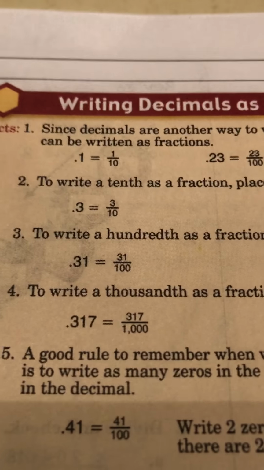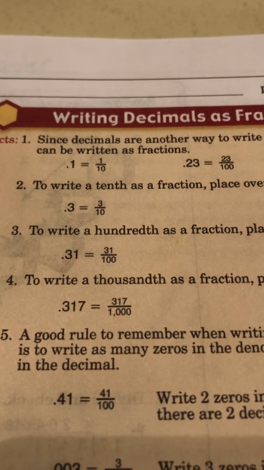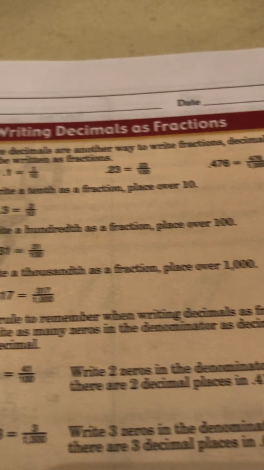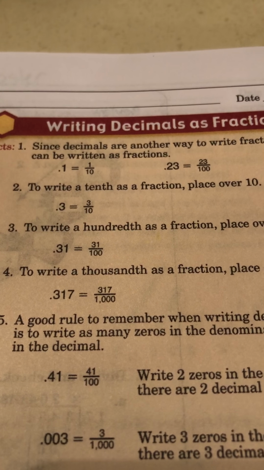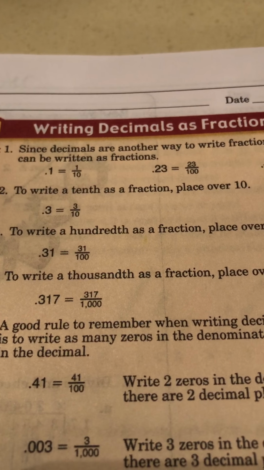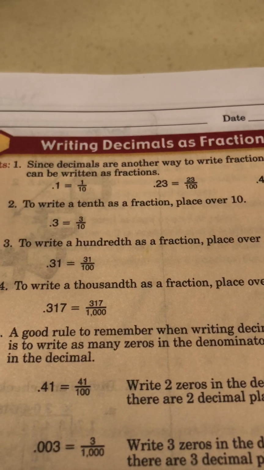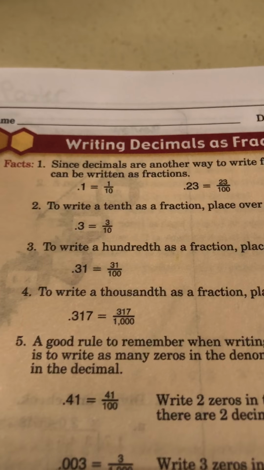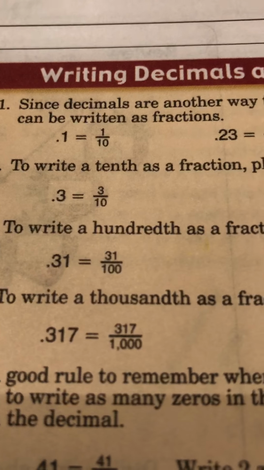Okay, let's read this together. Since decimals are another way to write fractions, decimals can be written as fractions. Okay, let's say that again. Since decimals are another way to write fractions, decimals can be written as fractions.